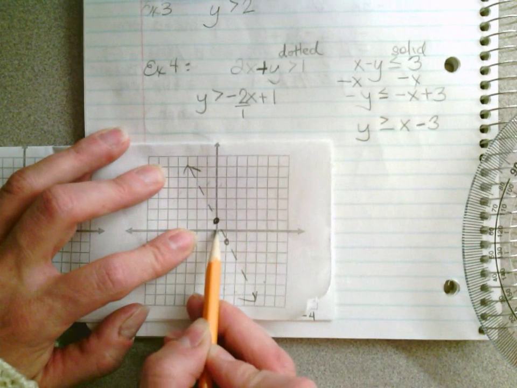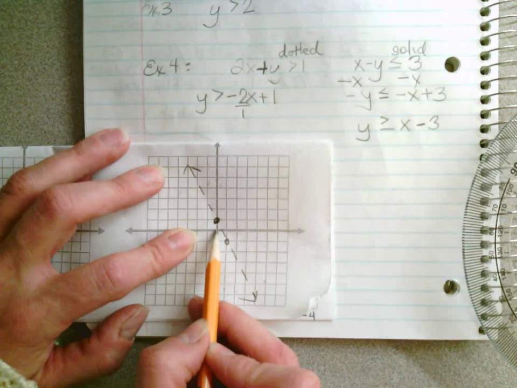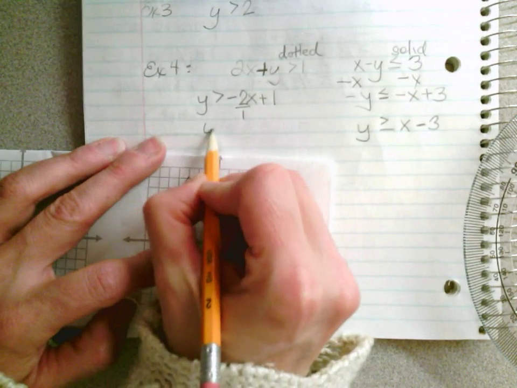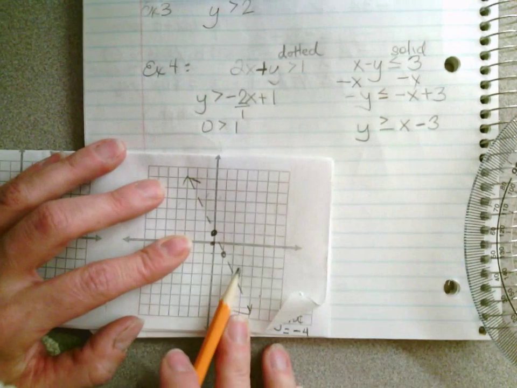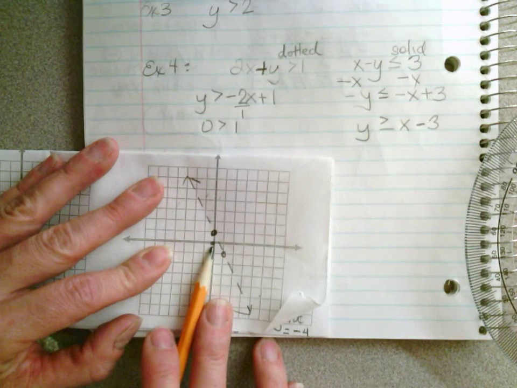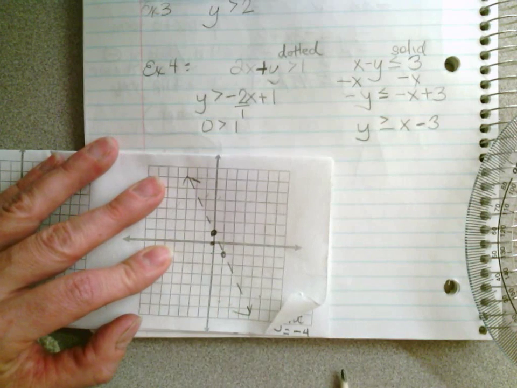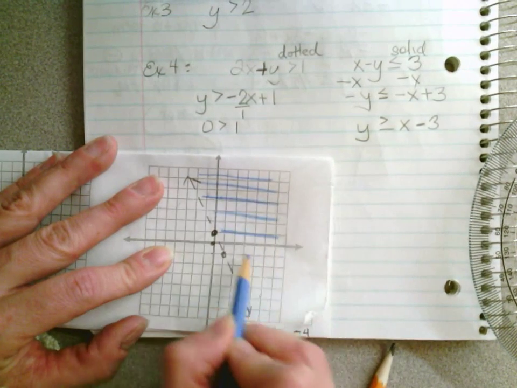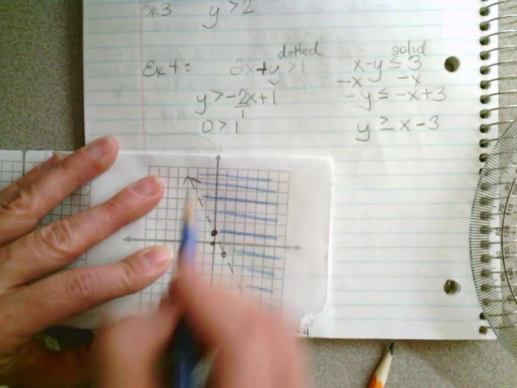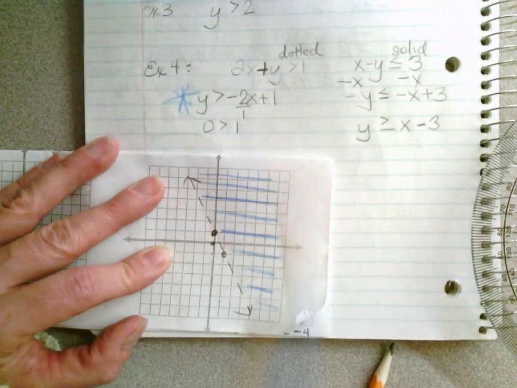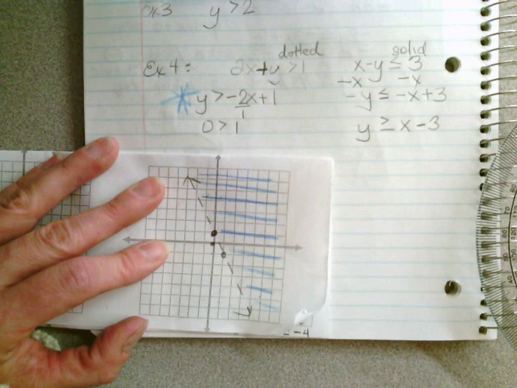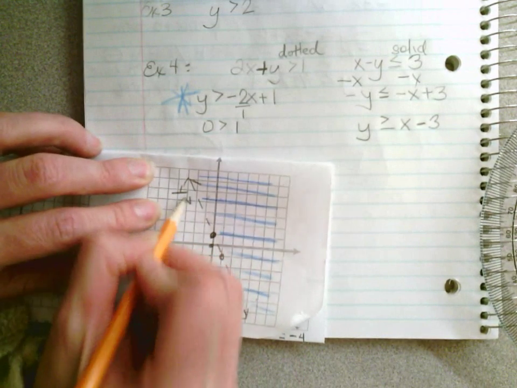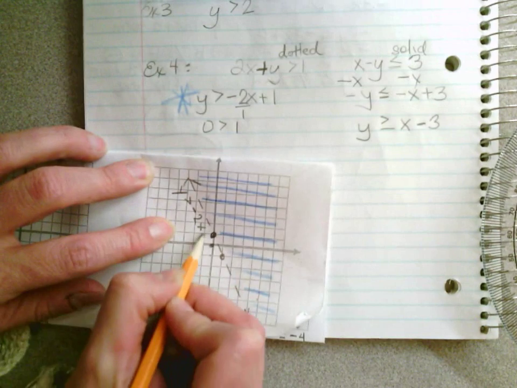We can still test 0, 0. It's not on the line exactly. So we're going to test 0, 0 right now for this one. 0 is greater than 1. Is that true or false? False. Thank you. It's false. I highly recommend you get out another pencil when you do these, when there's multiple to do. Okay? So this line was y is greater than negative 2x plus 1.